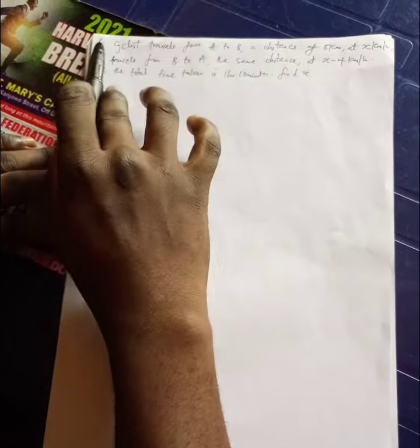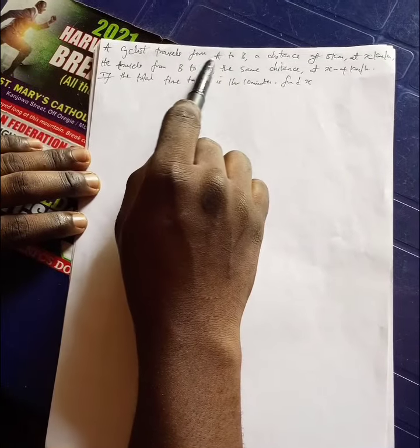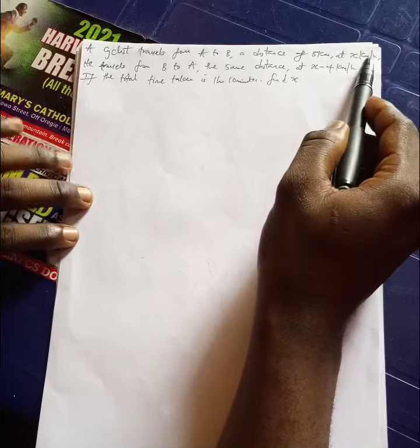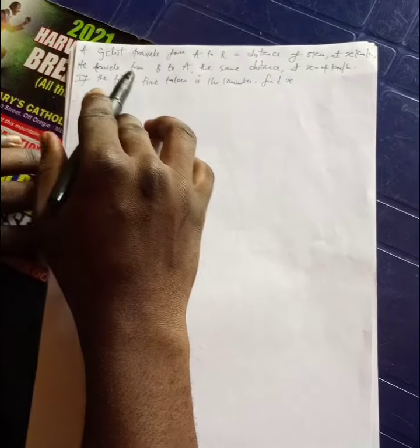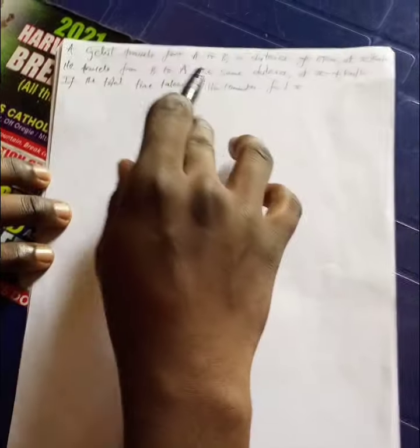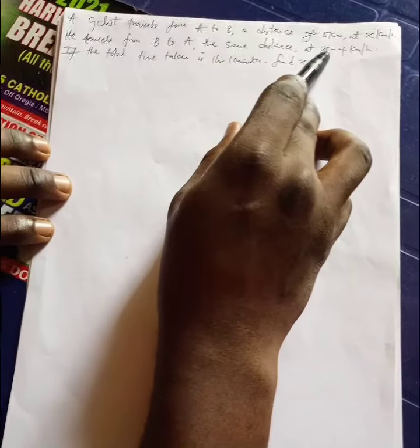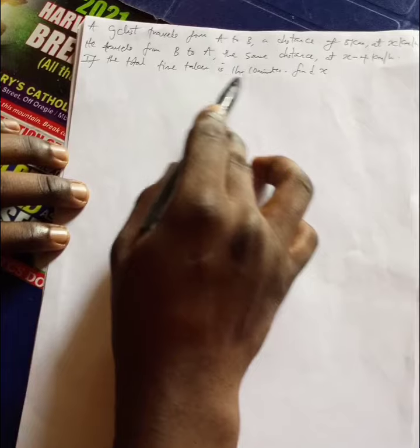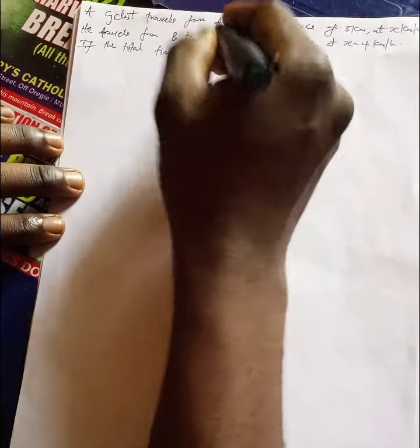I have this question: a cyclist travels from A to B, a distance of 8 kilometers at X kilometers per hour. He travels from B to A, the same cyclist, the same distance, at X minus 4 kilometers per hour. If the total time taken is 1 hour 10 minutes, find X.